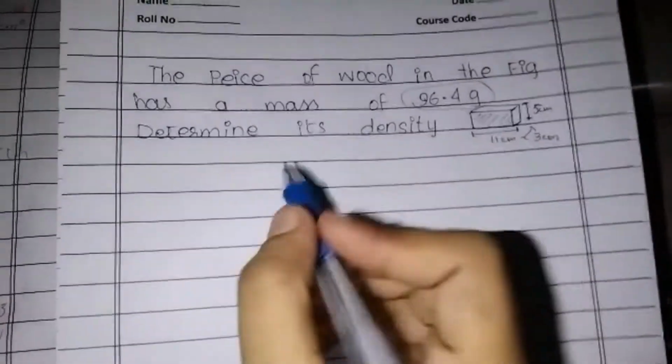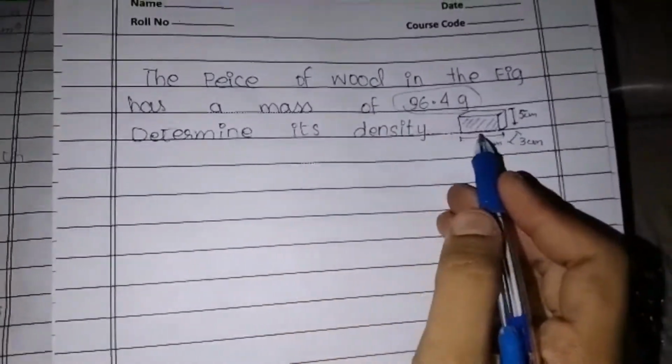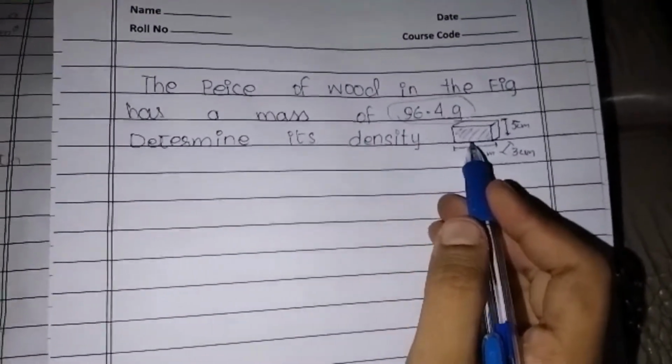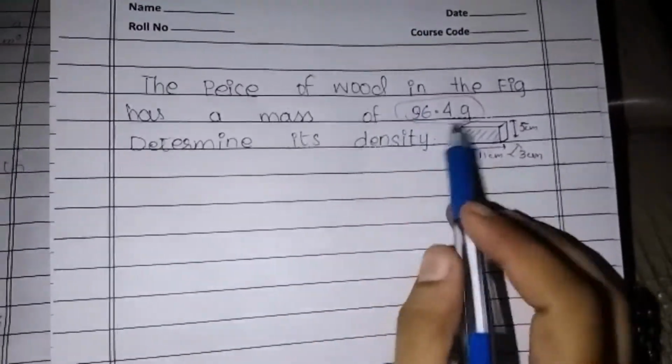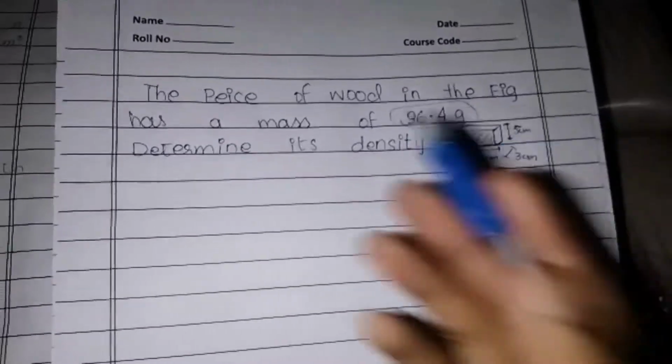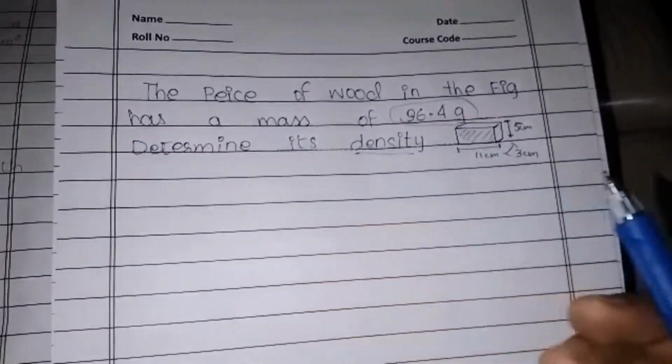So as we talked about earlier, we have some advanced problems. So here we are only given mass and we need to find its density.